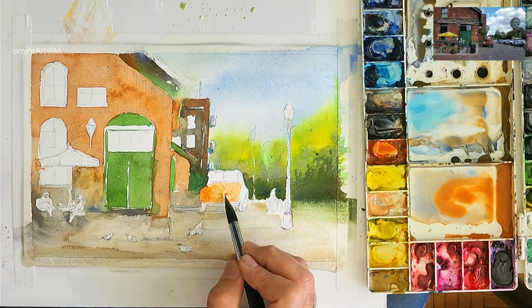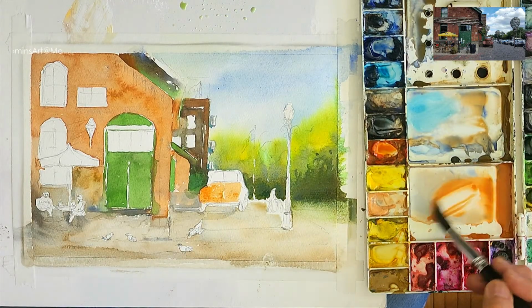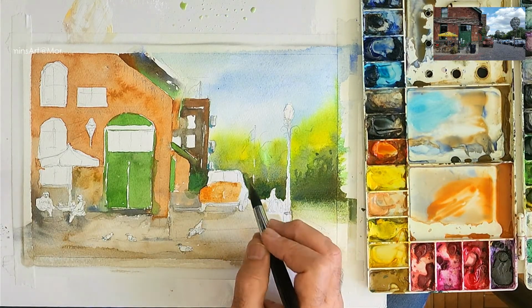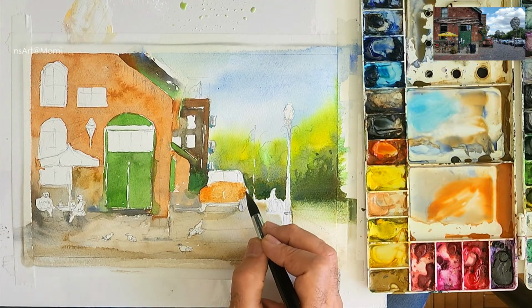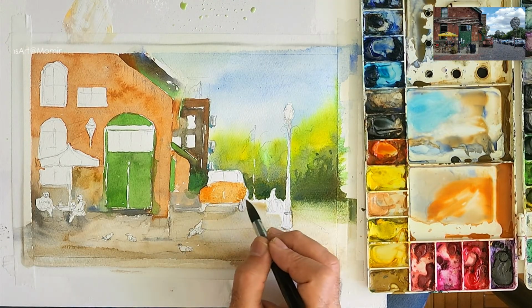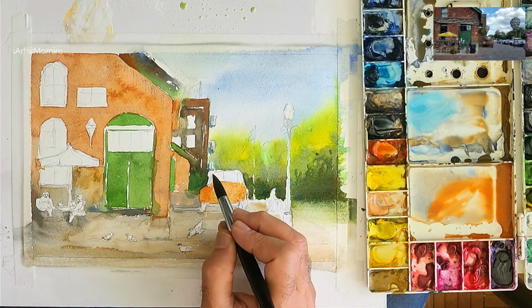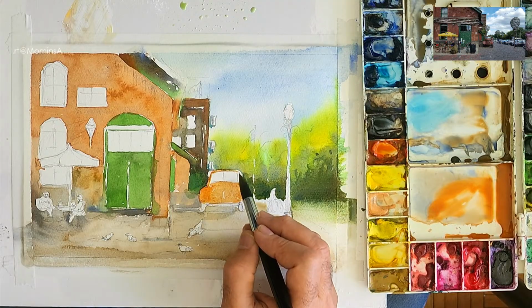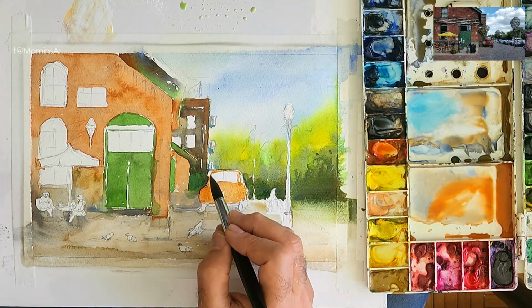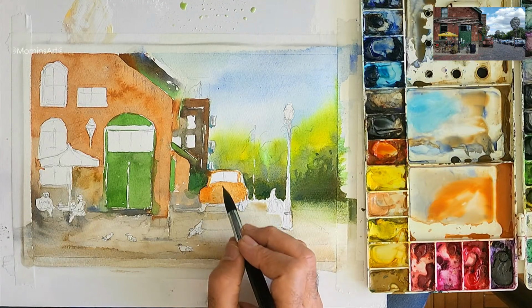Let's keep some white of the color also because you need some uneven edges, right, on this truck. So I'll keep some white and let's mix it up here.